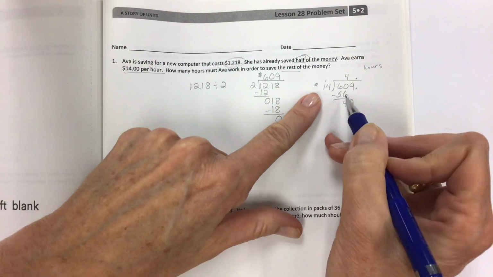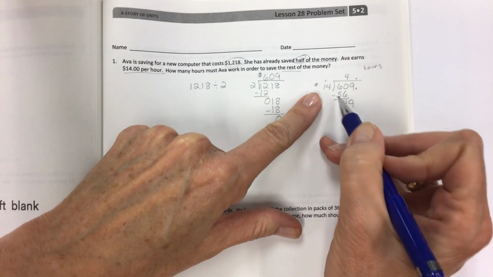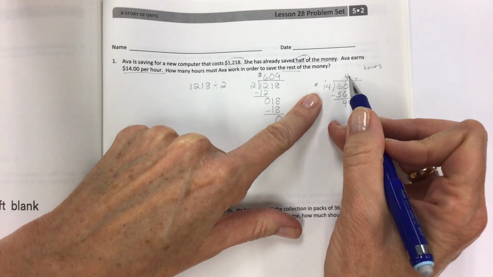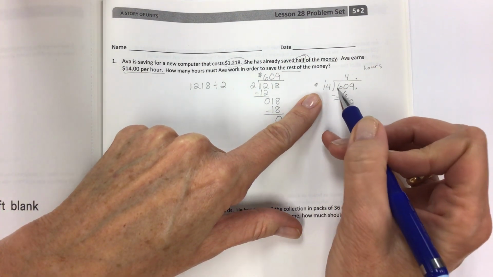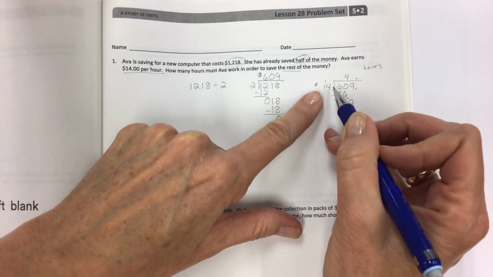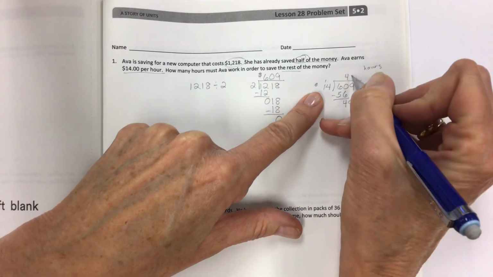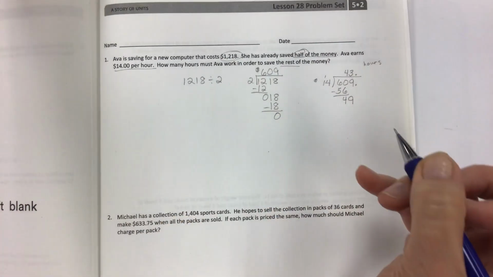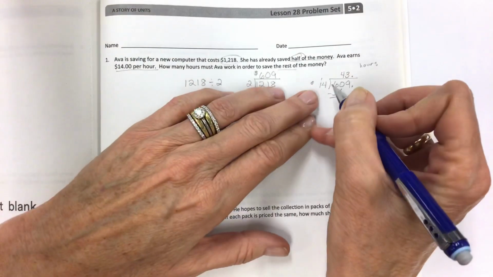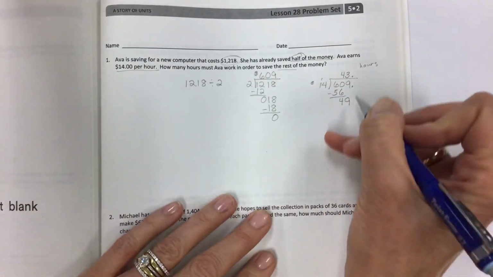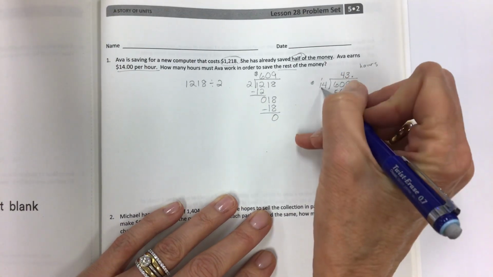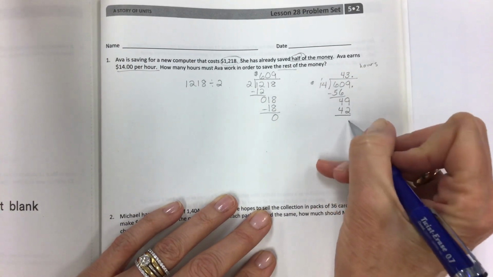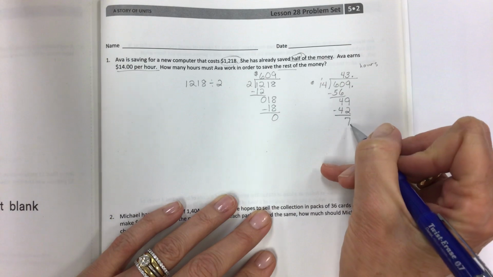Now, again, if I know that 4 14s are 56, it has to be less than 4. But if I do 15 and I say 15 plus 15 is 30, and then 15 times 3 is 45, then I can guess 3 14s and I'll still be less than 45. So 3 times 4 is 12, and then 3 times 1 is 3 plus 1 is 4. So I subtract and I get 7.